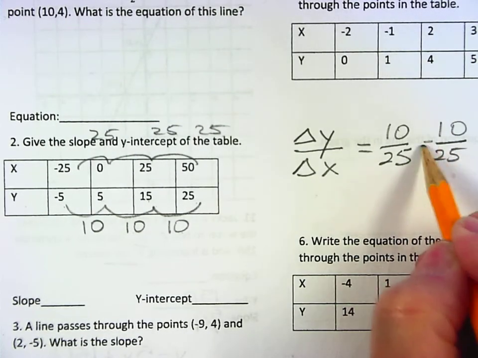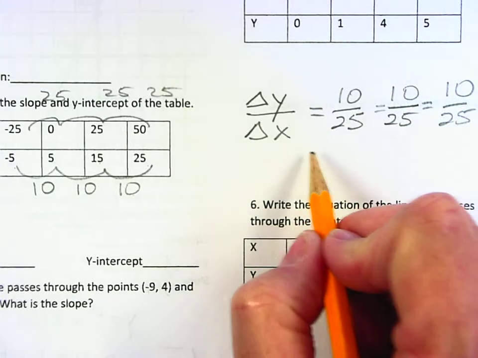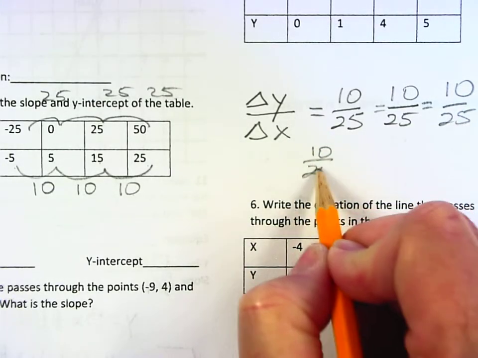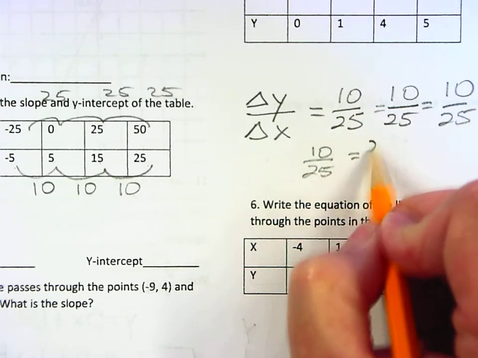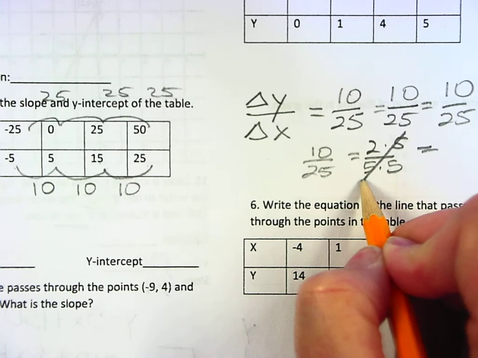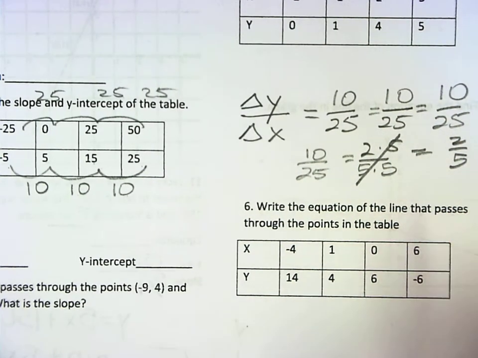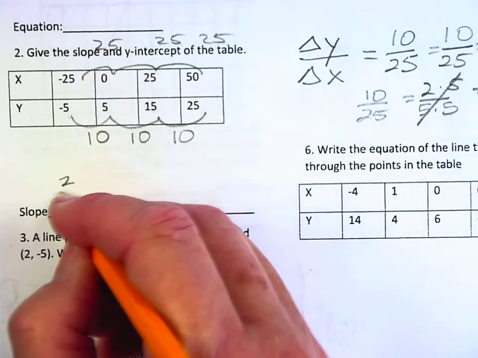So these are all equal. These are all our slopes. And so if I simplify 10 over 25, I get 10 is 2 times 5. 25 is 5 times 5. If I cancel out those 5s, I get 2 over 5, and that's my slope. So my slope is 2 over 5.